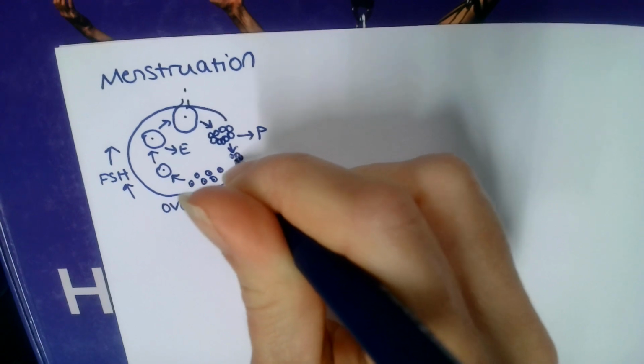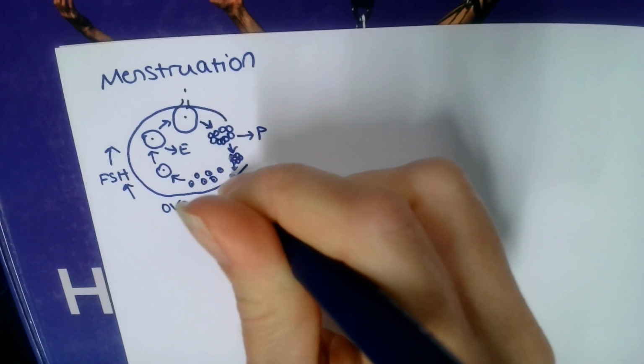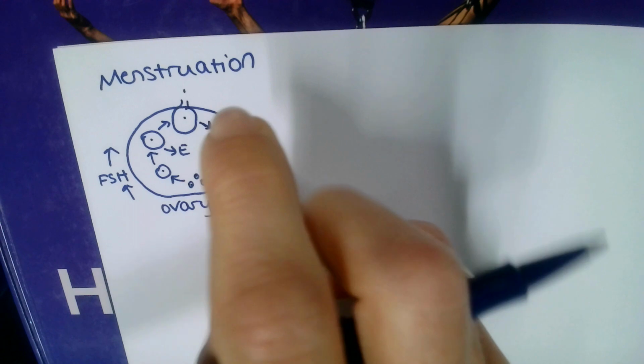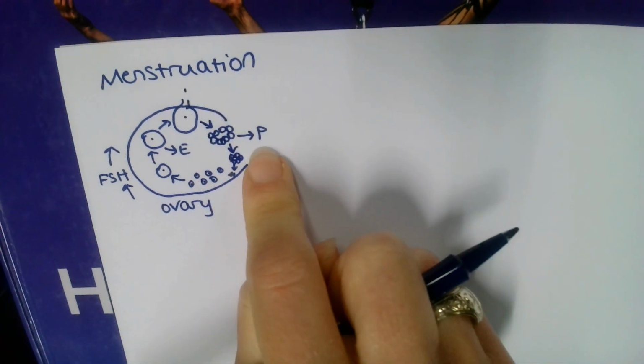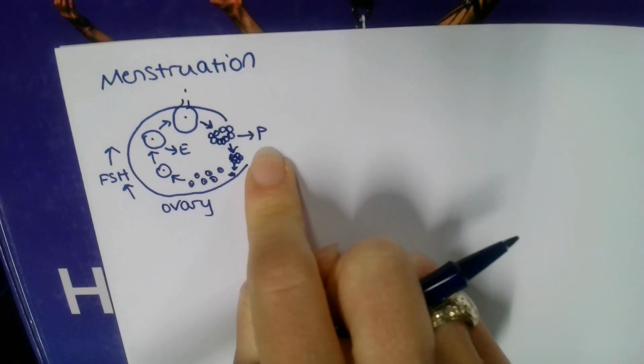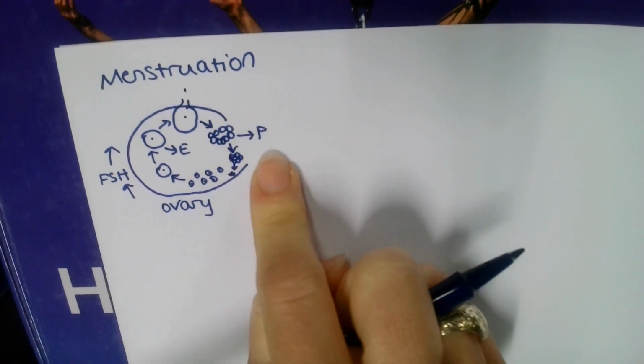And so then that's going to fade and fade and fade. And when that goes away, there's a drop in progesterone, which causes detachment of the endometrium. All right. So let me say all that a different way.